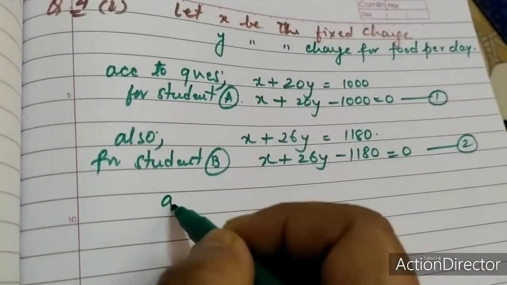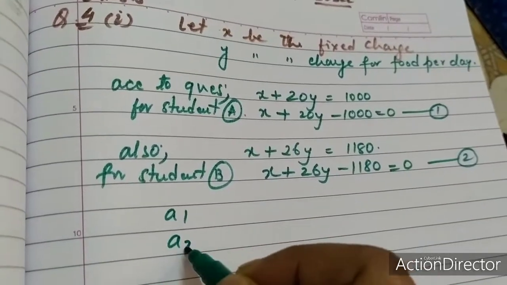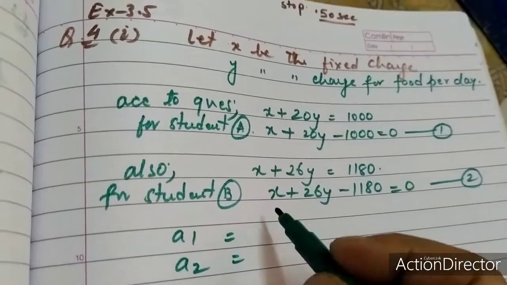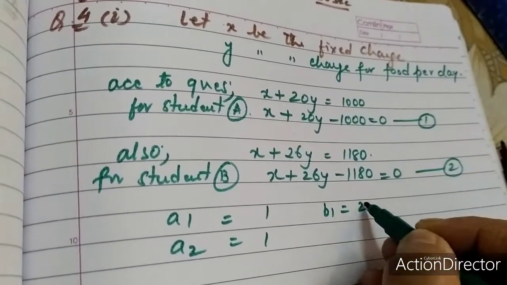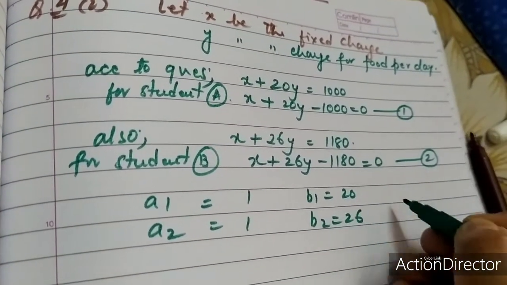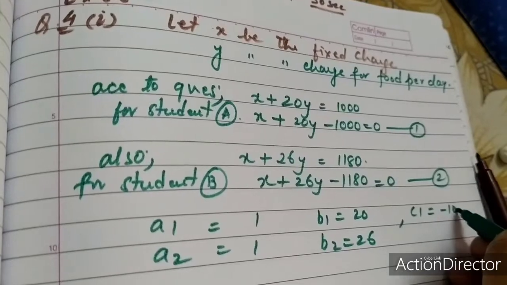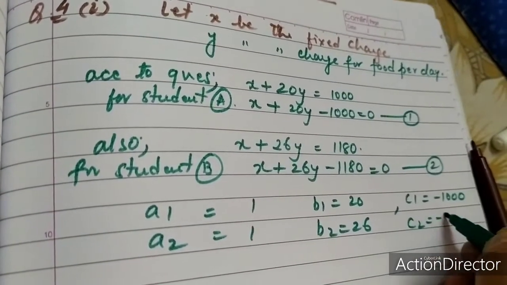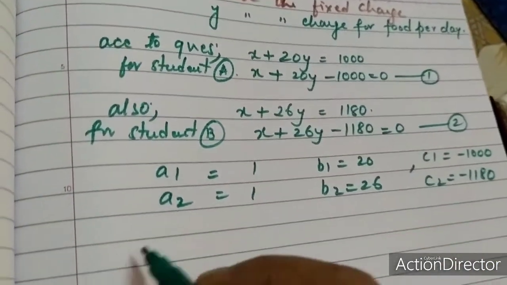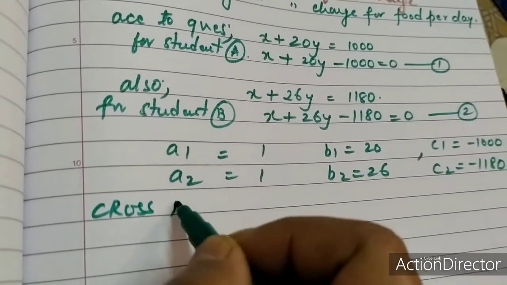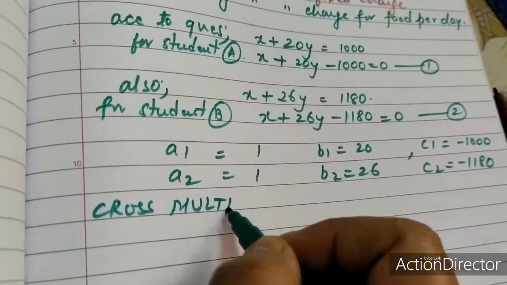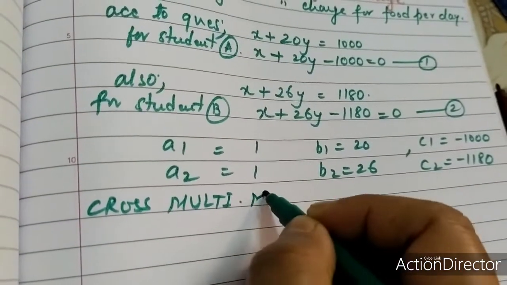Once again, we have to first of all write what A1, A2, B1, B2 are. So A1 is 1, A2 is 1, B1 is 20, B2 is 26, C1 is minus 1000, C2 is minus 1180, and then the formula for the cross multiplication method.